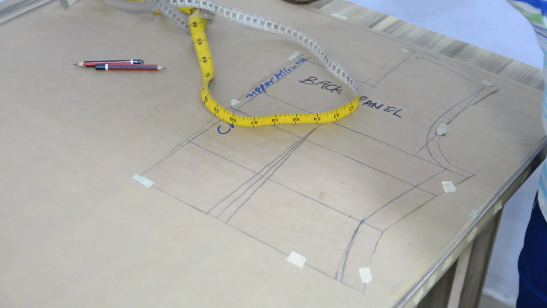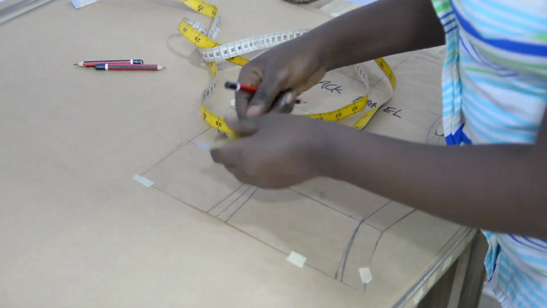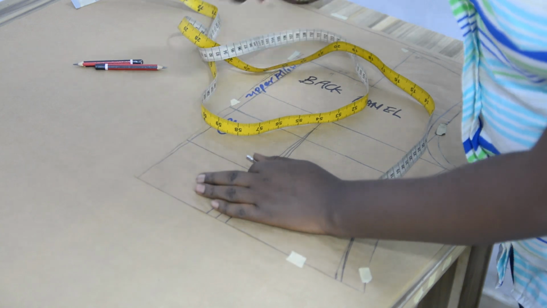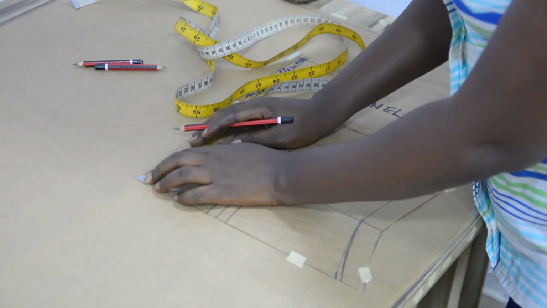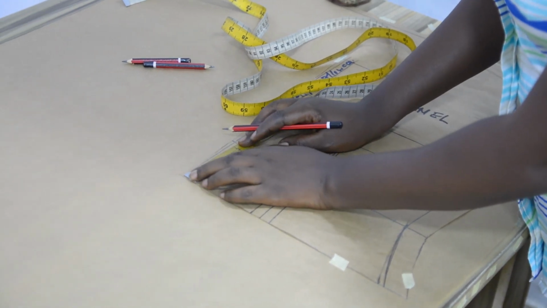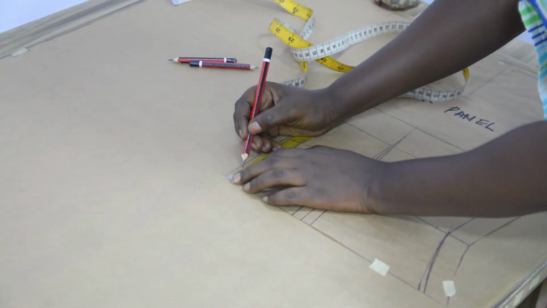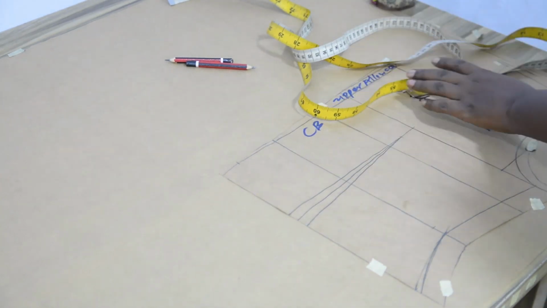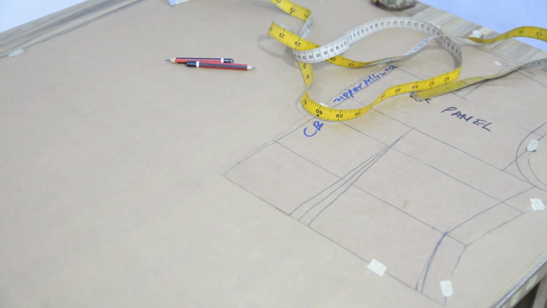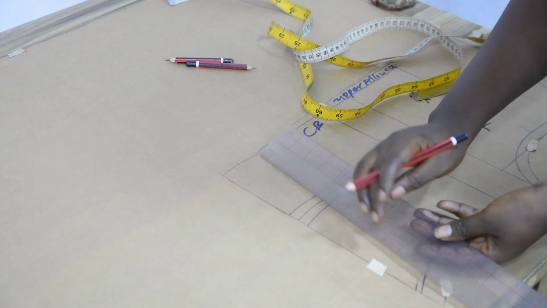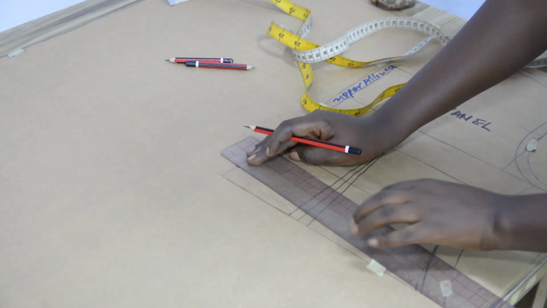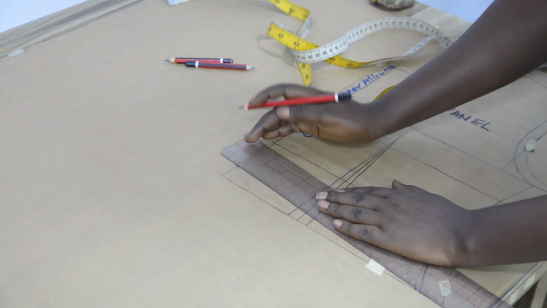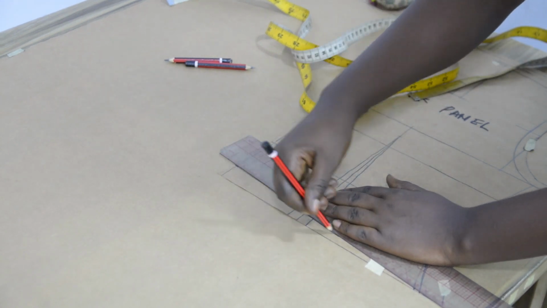In addition to this, I will subtract 1 inch from the length of my pattern on the zipper allowance side. So I will take this up by 1 inch, and I will connect this to the side. This will help to eradicate zipper bulge completely.